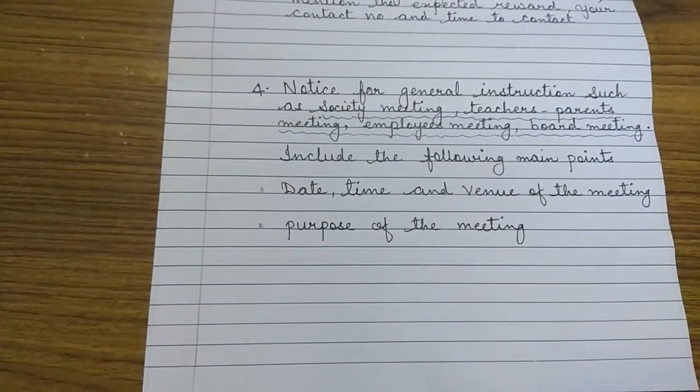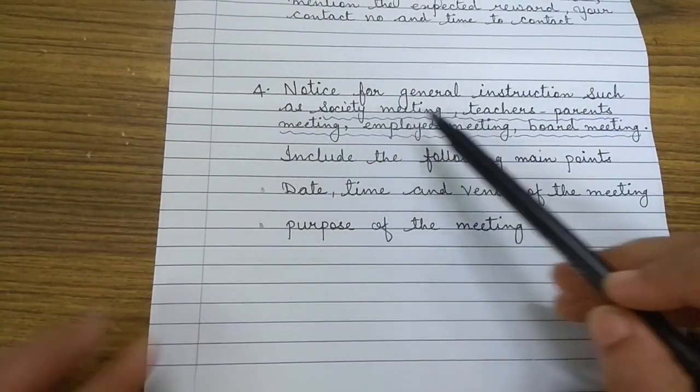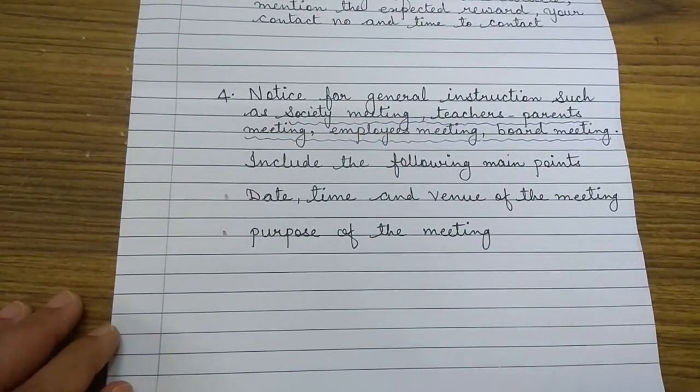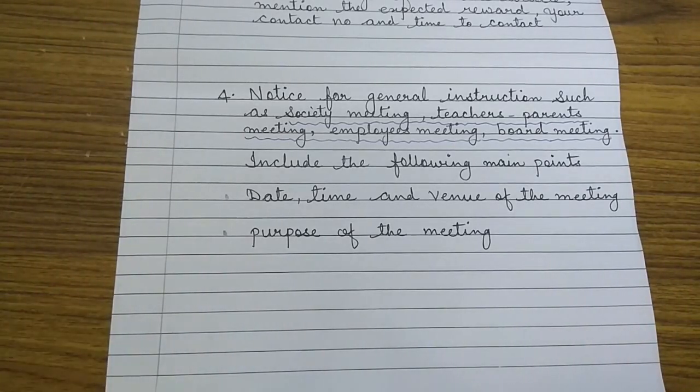Then the fourth type of notice: notice for general instructions such as society meeting, teacher parents meeting, employees meeting, board meeting. You know, students, if you are in a society, many times you have a meeting. If you are the secretary over there, you may have to draft the notice. Or parent teachers meeting, which we often have in the school, employees meeting, board meeting.